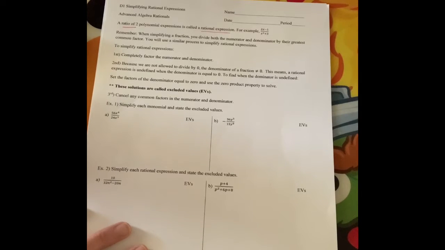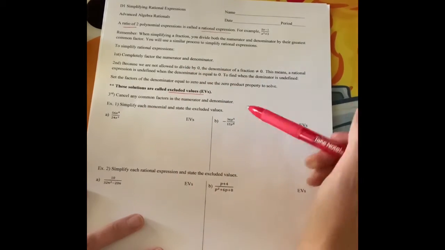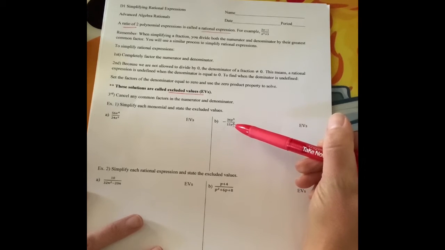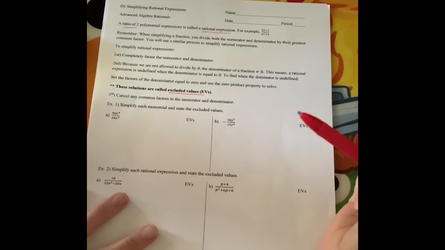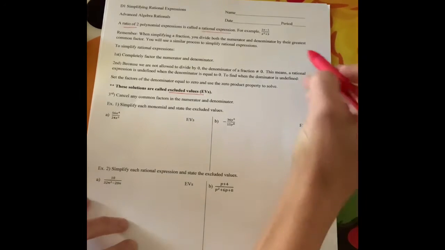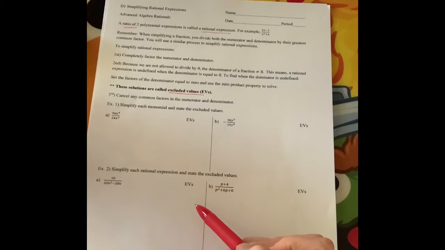One of the new things with this chapter is called excluded values. Anytime you're dealing with fractions, and especially when you've got variables on the bottom, one of the biggest rules in math is that you absolutely cannot have 0 in the denominator. So what that means is you want to clarify, or give, values that you don't want the variable to represent, so that you avoid a 0 in the bottom.